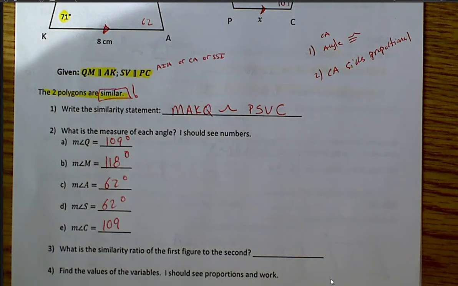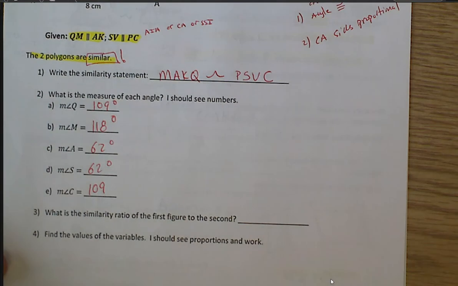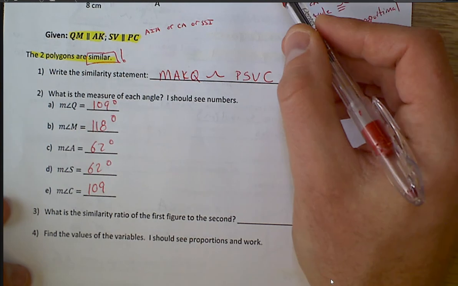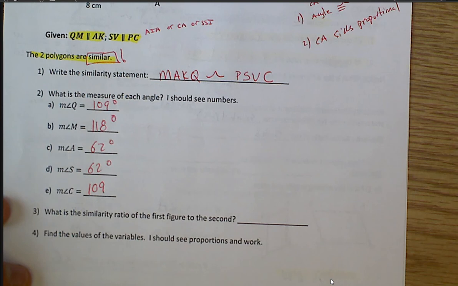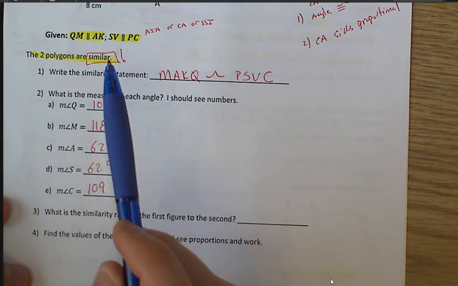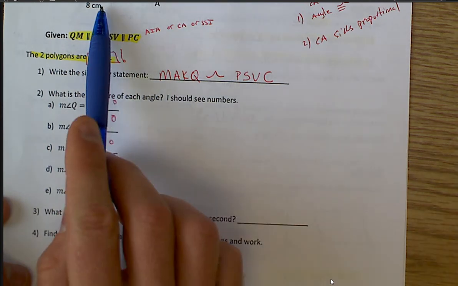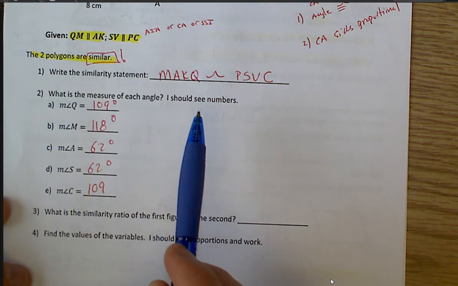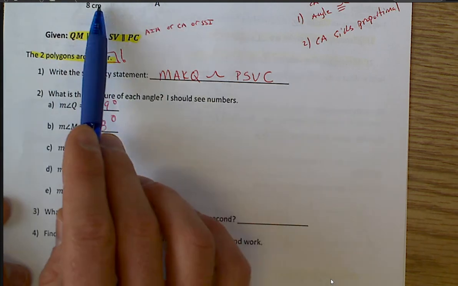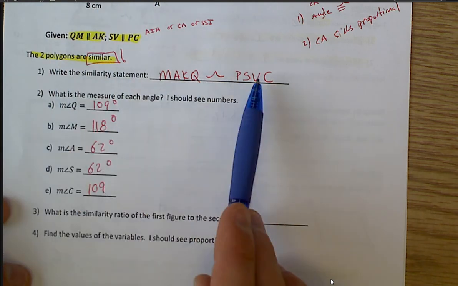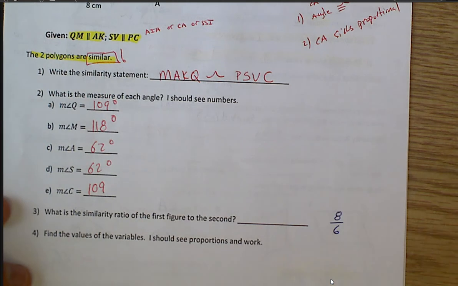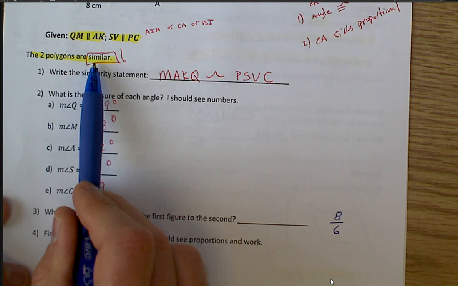Number 3 says, what is the similarity ratio of the first figure to the second? All right. Well, again, envision this being turned. So my question to you would be, what matches up with this 8 on this diagram over here? Okay. KA is 8. KA matches up with VS, so 8 and 6. So 8 over 6. Now, all I need is 1 because they already told me that the polygons are similar.